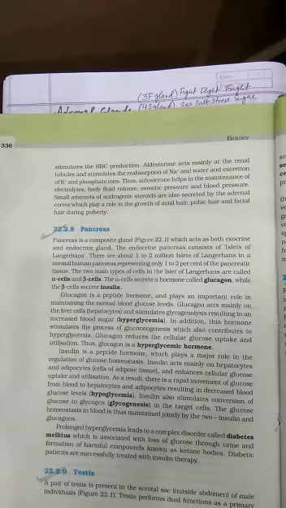The alpha cells secrete a hormone called glucagon, and the beta cells synthesize and secrete the hormone called insulin. Glucagon is a peptide hormone, and it plays an important role in maintaining the normal blood sugar level. Glucagon acts mainly on the liver cells, that means the hepatocytes, and stimulates glycogenolysis, resulting in an increased sugar level, that is hyperglycemia. In addition, this hormone stimulates the process of gluconeogenesis, which also contributes to hyperglycemia. Glucagon reduces the cellular glucose uptake and utilization, that's why it is a hyperglycemic hormone.